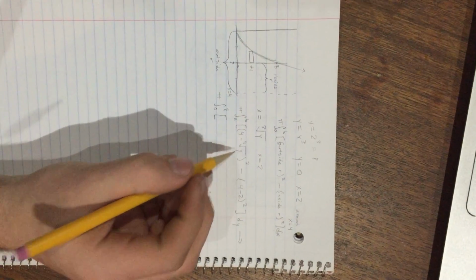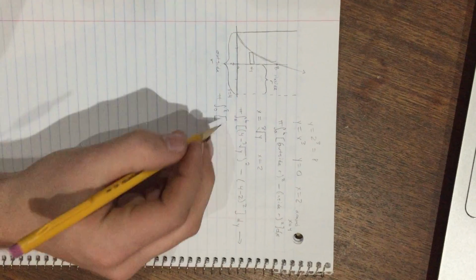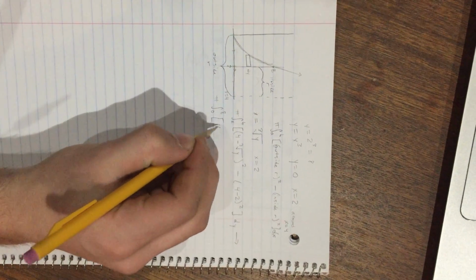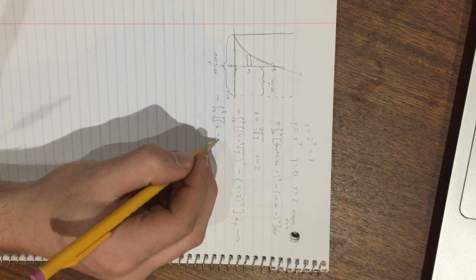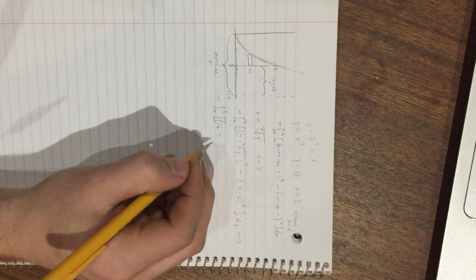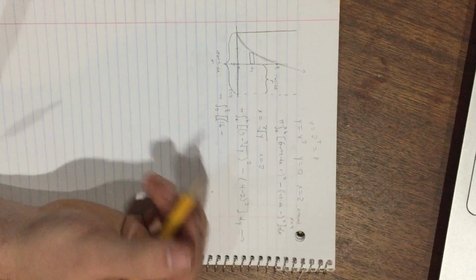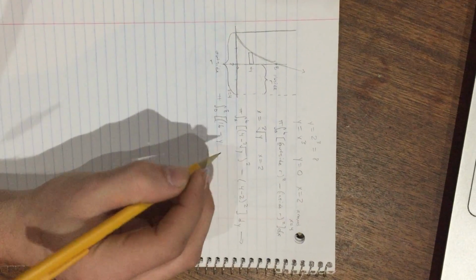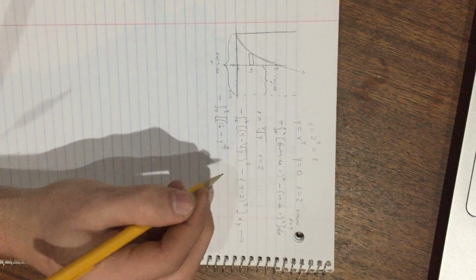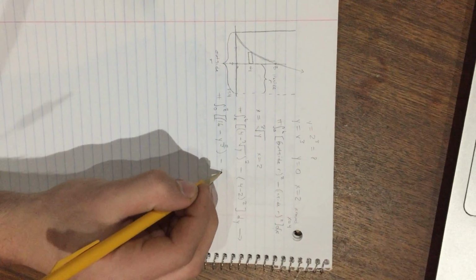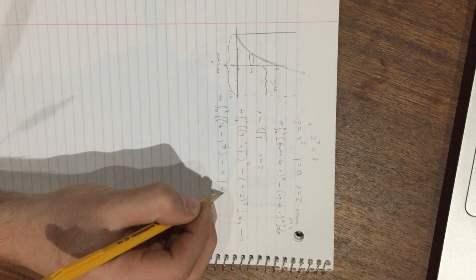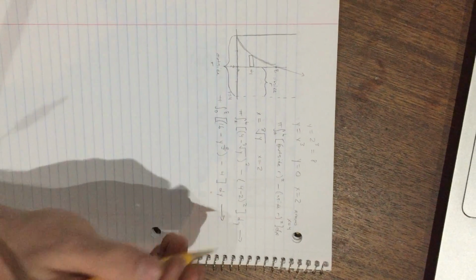So 4 squared is 16, and the cube root of y squared, you could just think of the cube root of y as y to the 1/3, and then y to the 1/3 squared is just y to the 2/3. So we could write that as y to the 2/3, and then minus 2 squared, which is 4. That's all times dy.